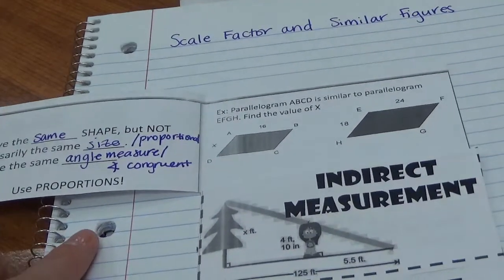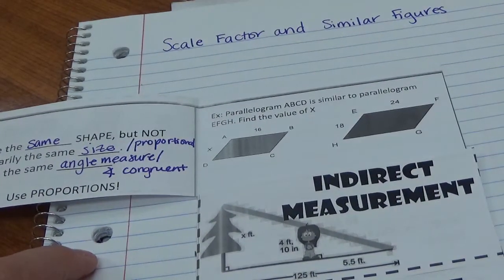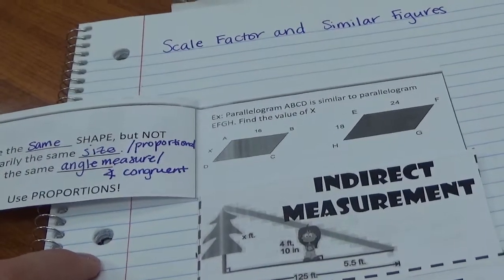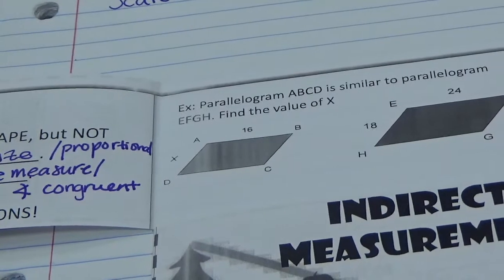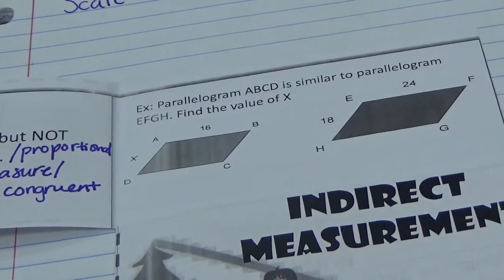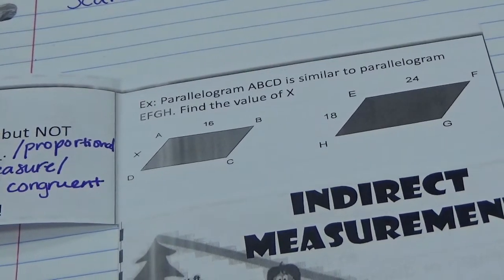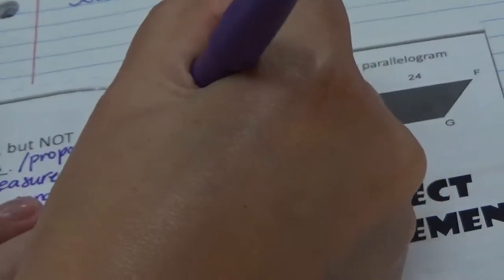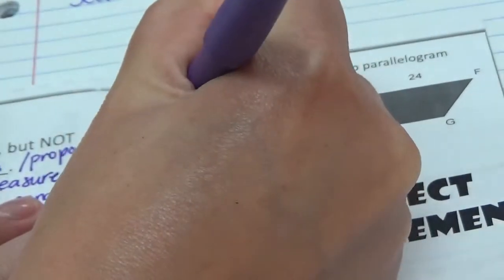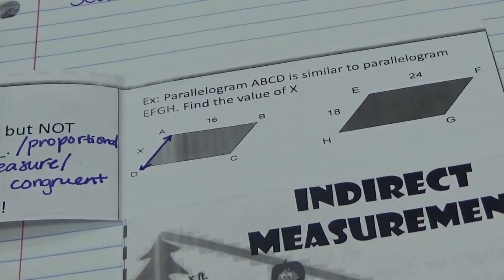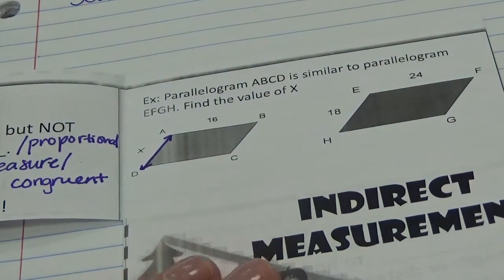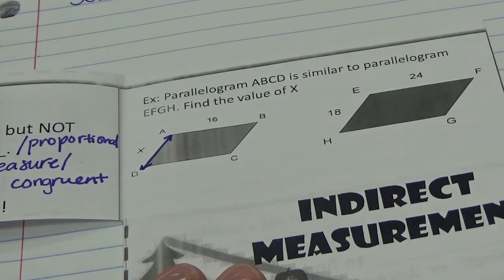All right, so for our first example, we have a parallelogram ABCD that is similar to parallelogram EFGH. We're going to find the value of x. So we want to find this right here. So to set up a proportion, we need to make the same comparison twice. There's actually about 4 different ways that you could set this up.